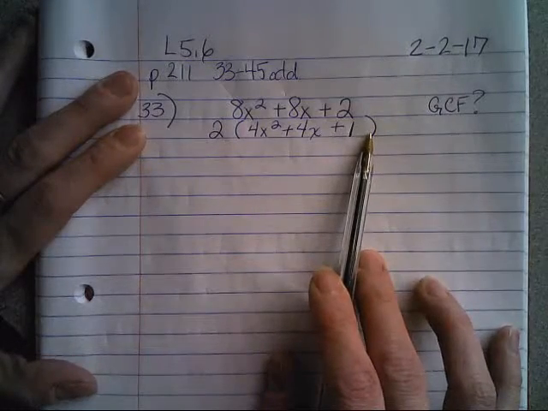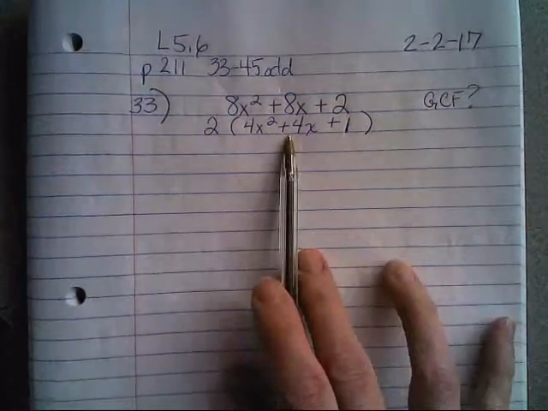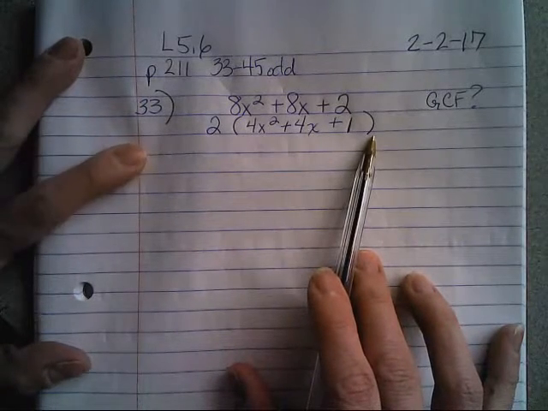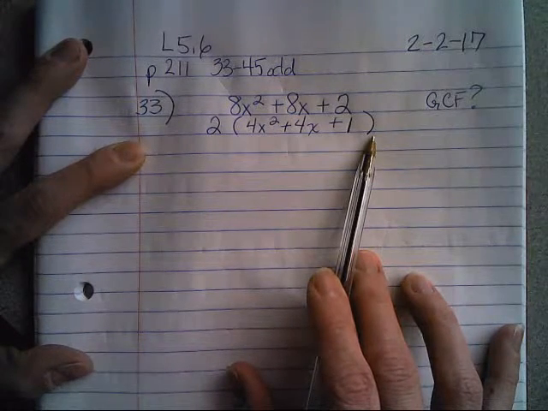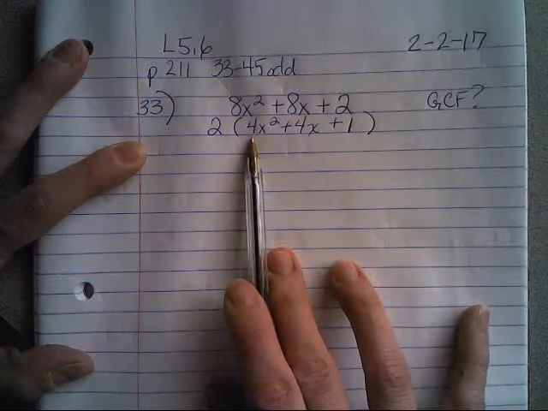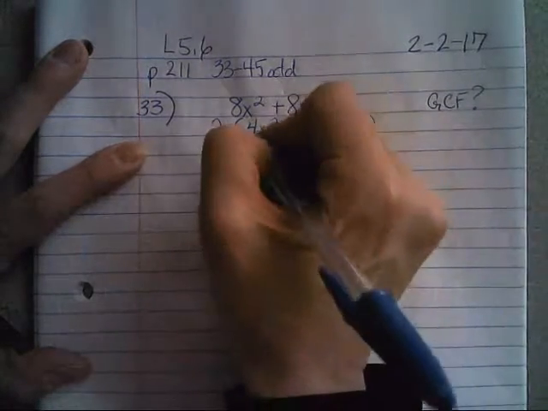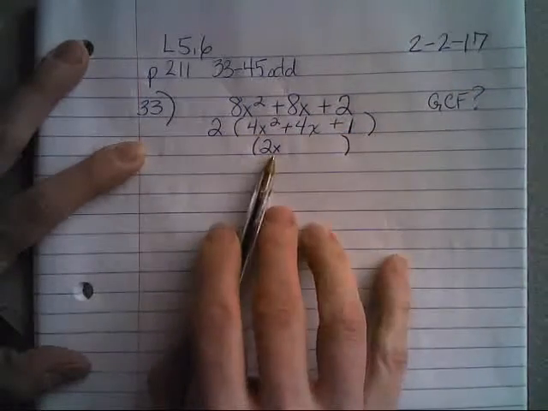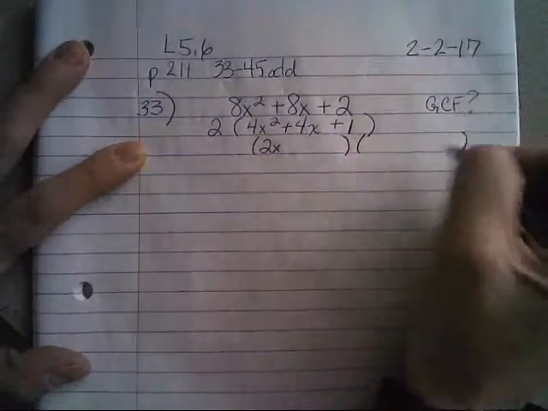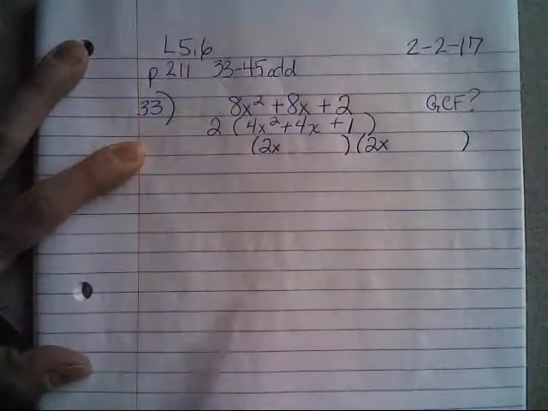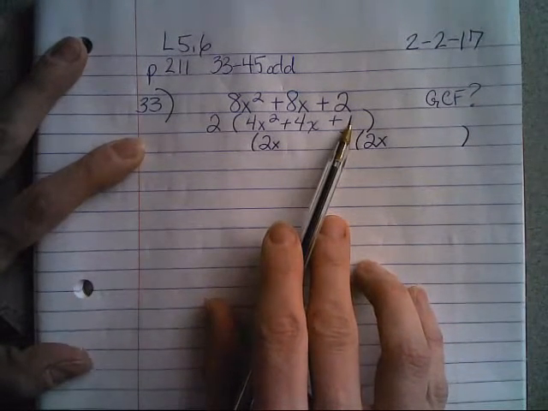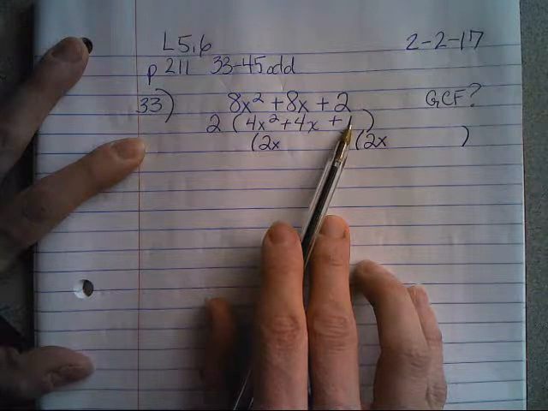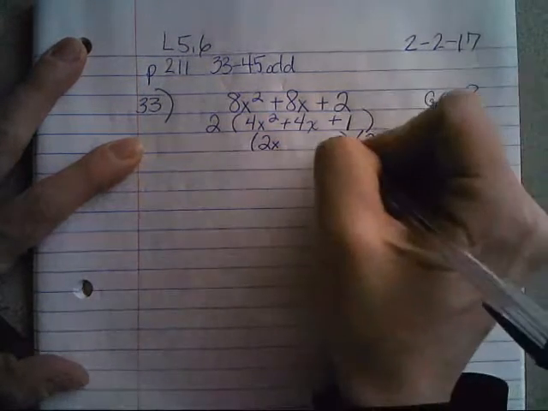Before we believe we're done, we need to ask ourselves, is this the difference of two squares? No. Is this a possible perfect square? Well, is the first term a perfect square? Yes. Write down its root in the first position. Is the last term a perfect square? Yes.